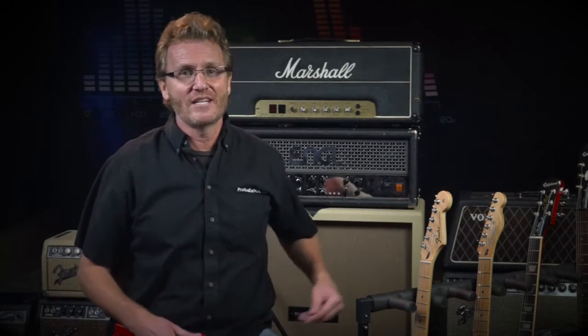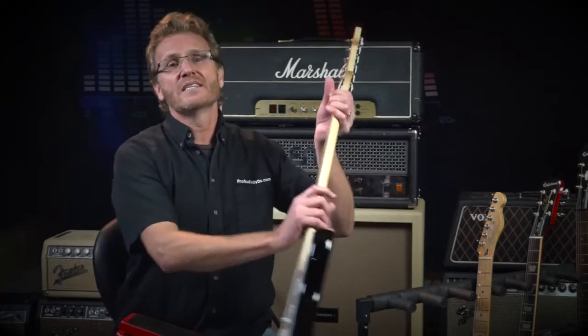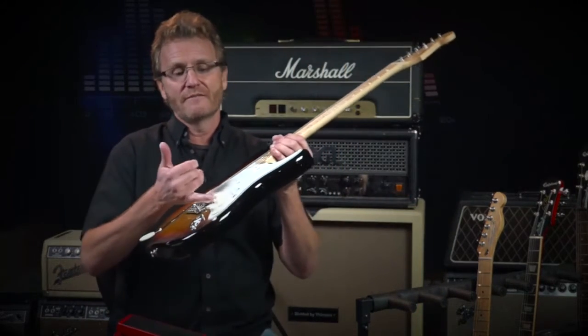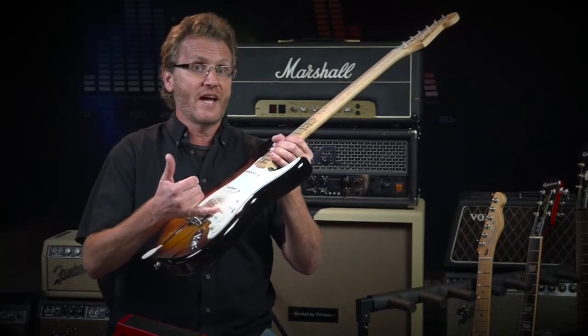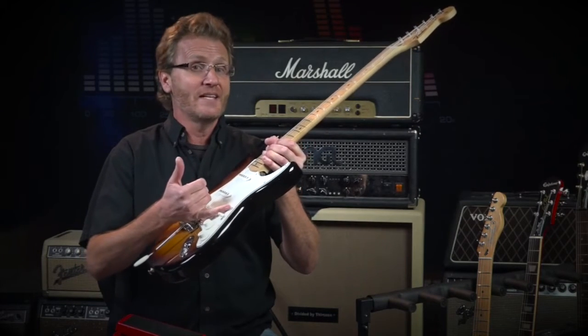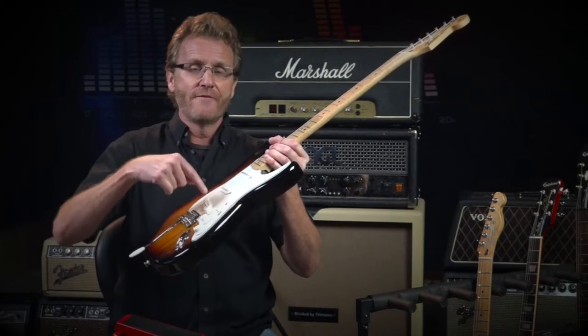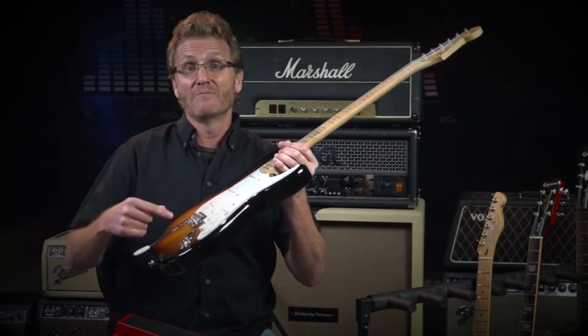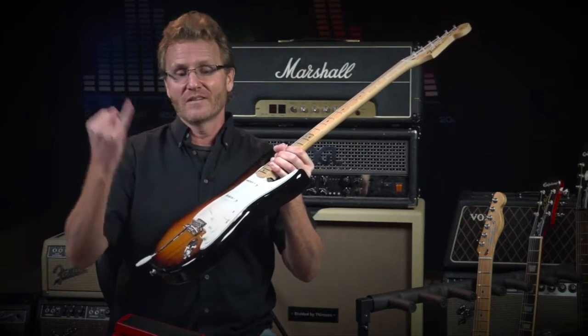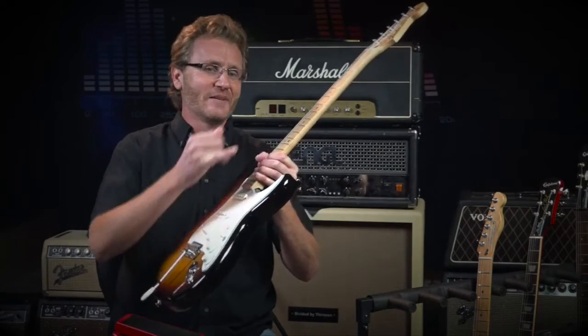Now, the modulator effects are based on some part of the tone changing over time. Probably the simplest example would be a volume swell with your little finger on the volume knob of a Strat. You're bringing the volume up and down with a movement of your finger. The volume is the parameter being modulated, and the modulator is your finger right here.